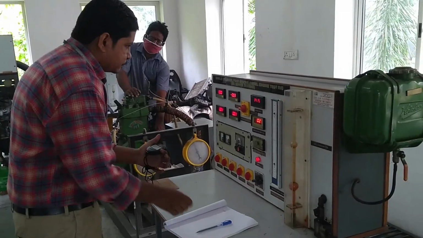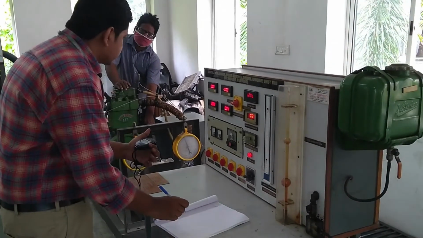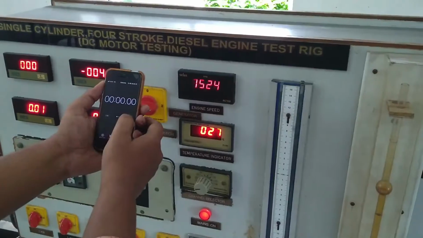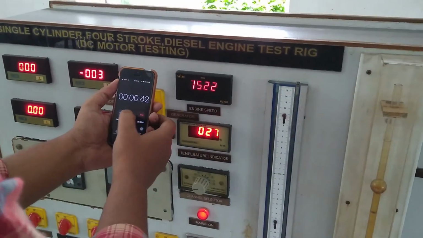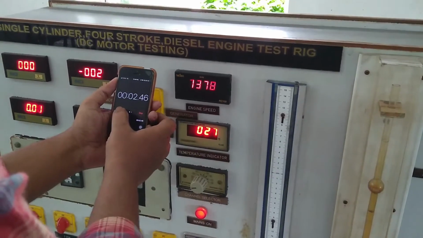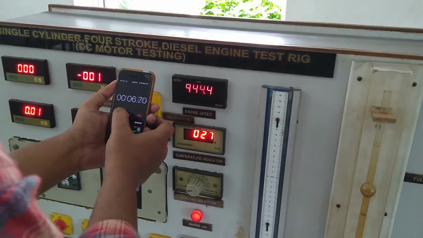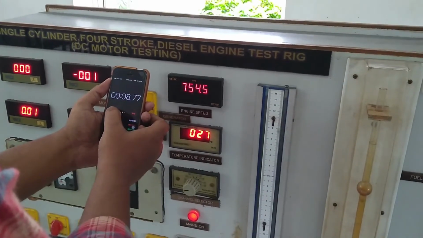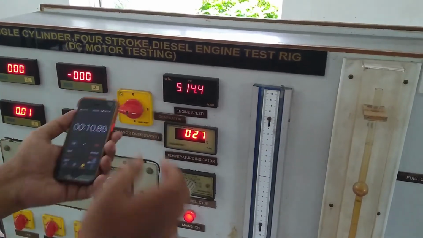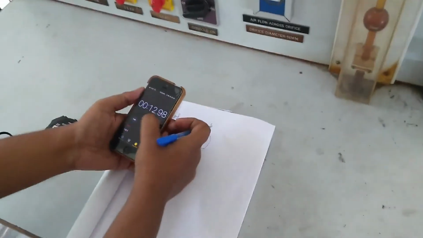Now cut off the fuel supply and note down the time taken for the speed to fall to 40%, 60% and 80% of the rated speed, which means we need to take the time for the speed to fall at 1200 rpm, 900 rpm and 600 rpm.